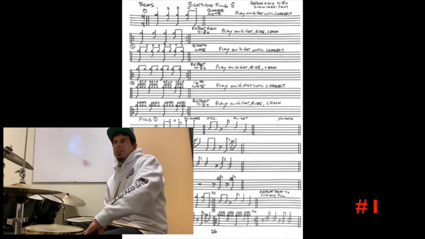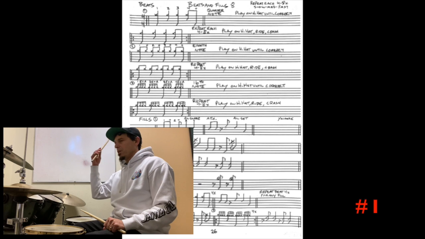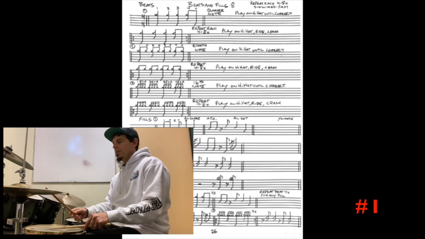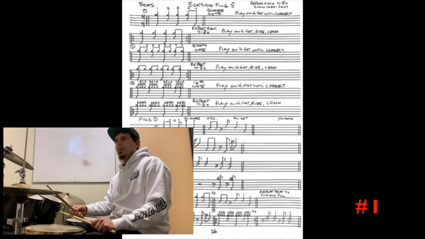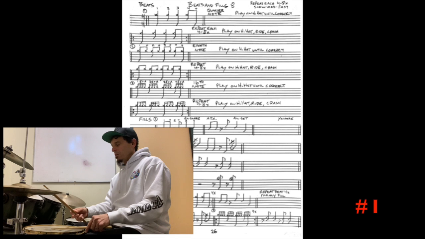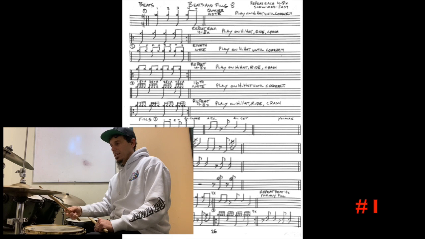So let's go ahead and talk about the beat. Okay, beat 1, 2, and 3 will be basic, so that means we'll go bass drum and hi-hat on beat 1, snare and hi-hat on beat 2, bass drum and hi-hat on beat 3. Now on beat 4, we'll have a snare and hi-hat on the downbeat of 4. We'll hit the bass drum all by itself on the and of 4. And it's going to lead us back into another bass drum and hi-hat on beat 1.